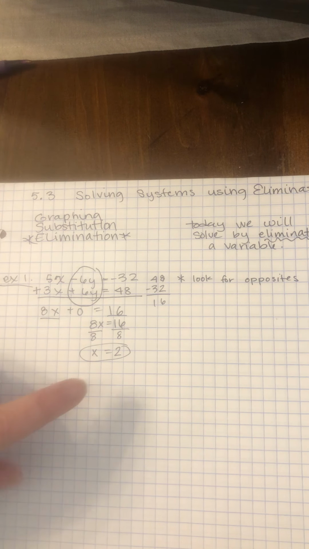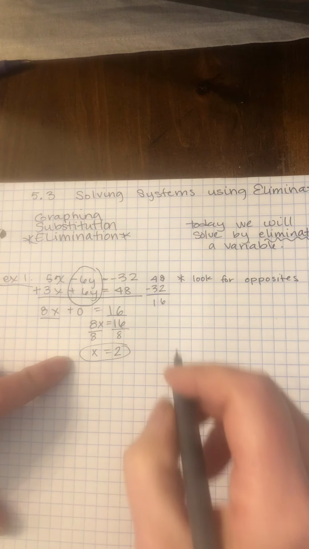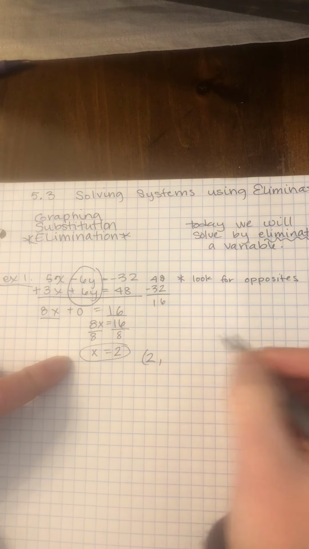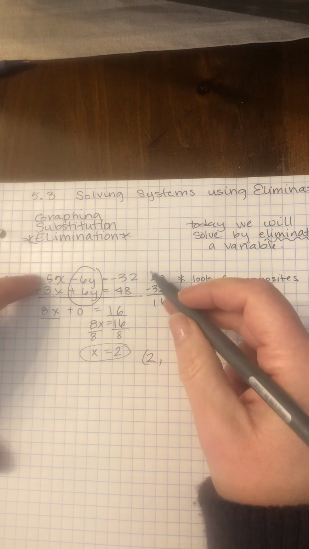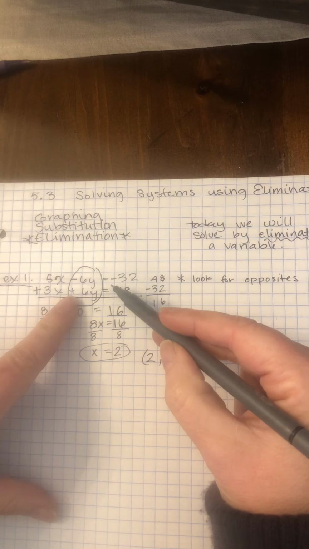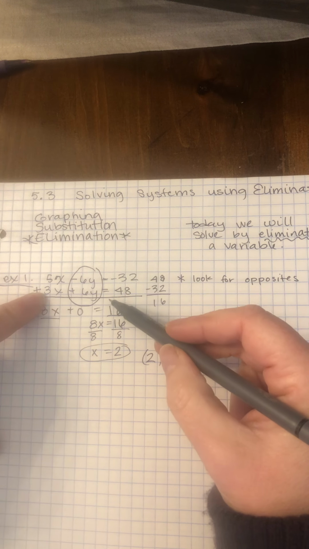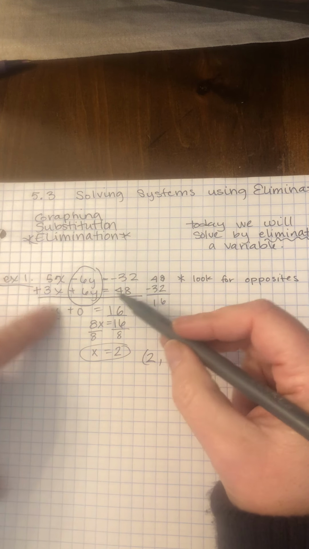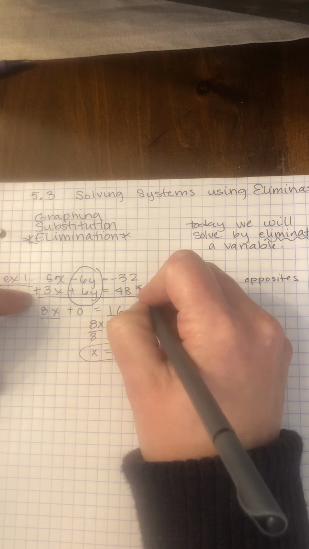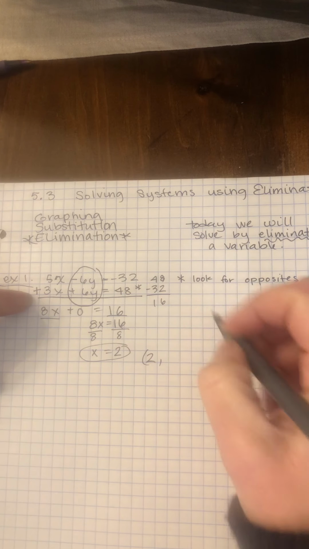Then I need to substitute this in to solve for y. So my first answer is 2 comma, and it doesn't matter which one. It's hard to pick smaller numbers because 3 is smaller, but 48 is bigger. I'm going to go with this one because they're all positive. So I'm going to pick this one because they're positive.